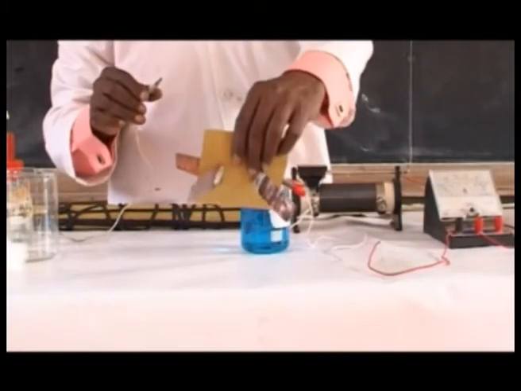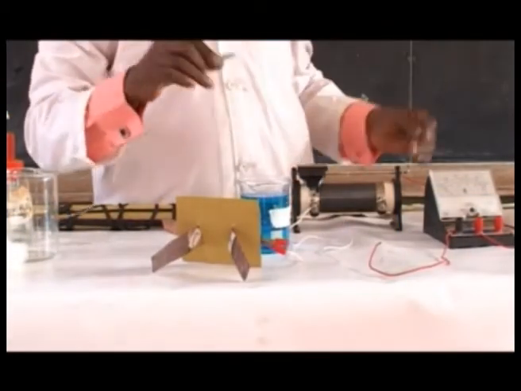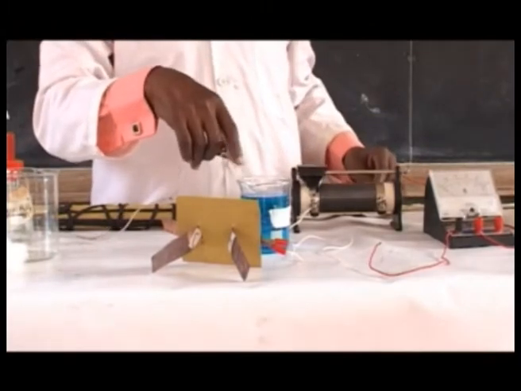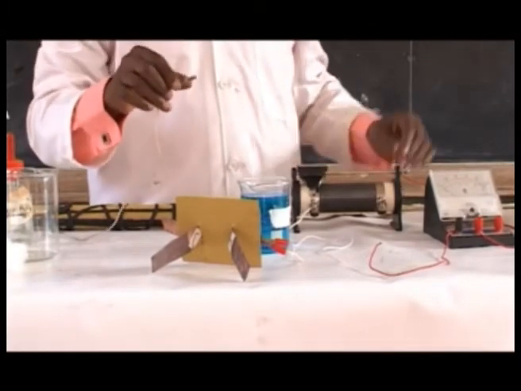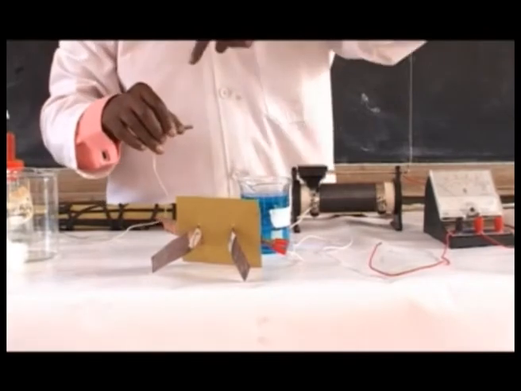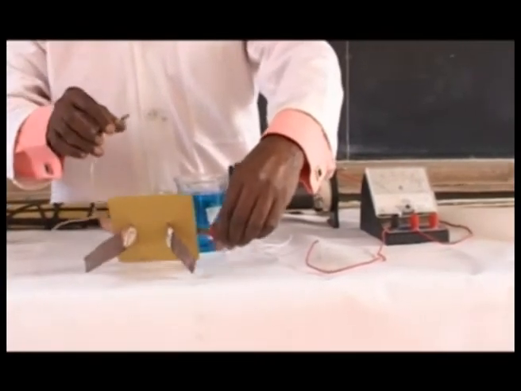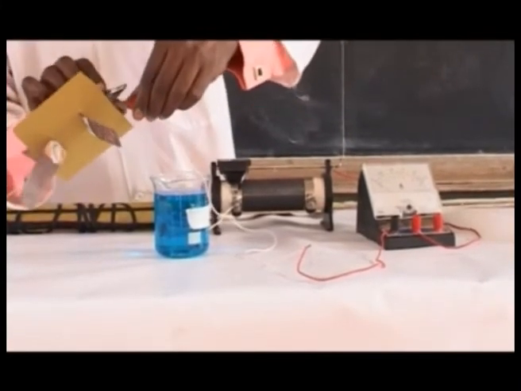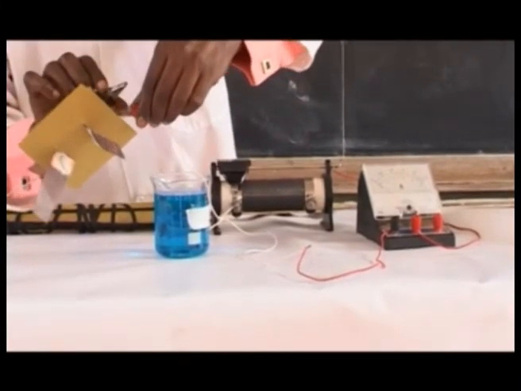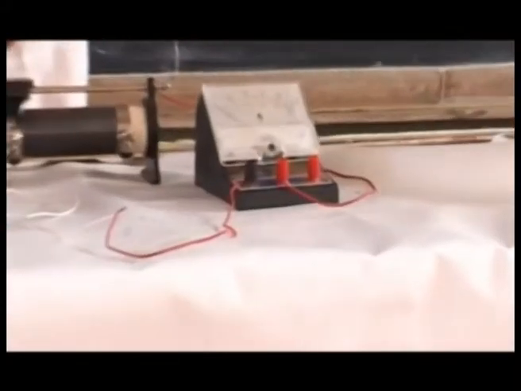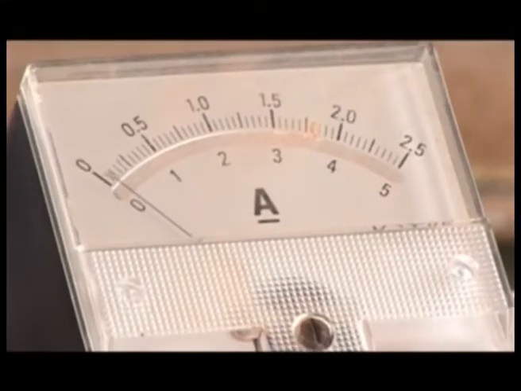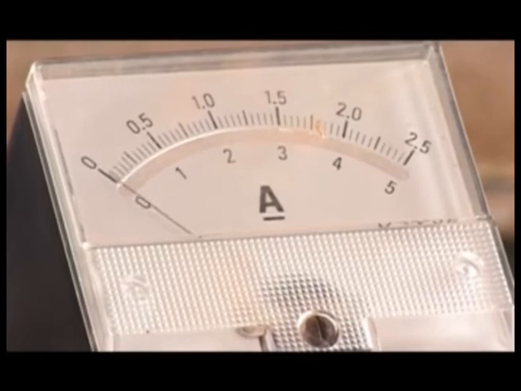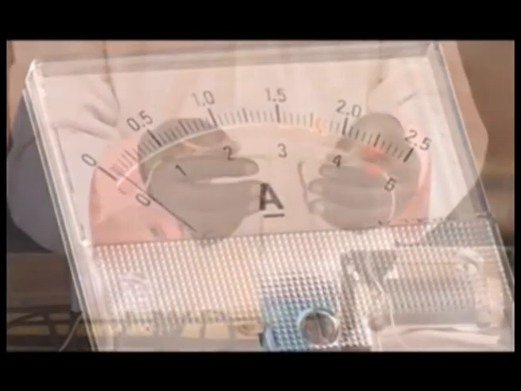Before introducing the electrodes into the electrolyte, make sure that current is passing through the circuit by very fast touching the crocodile clips and looking at the ammeter, you can see that current is passing, and it is passing in the right direction.